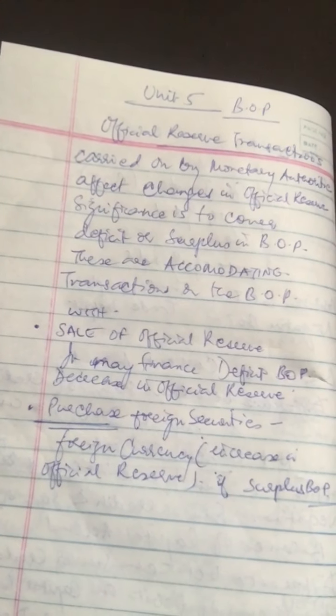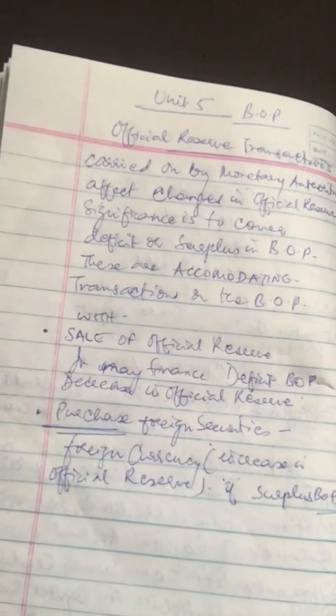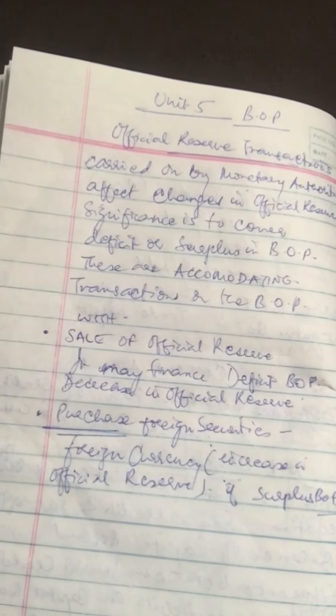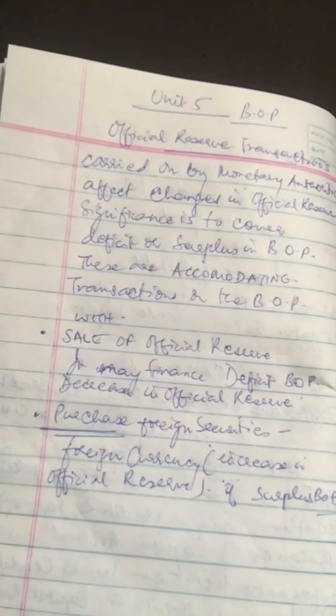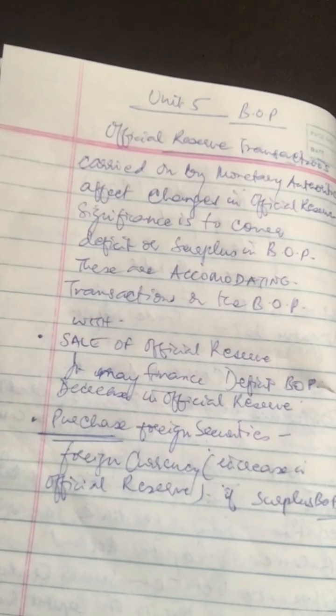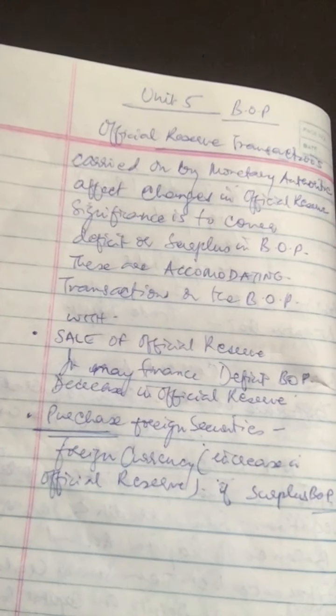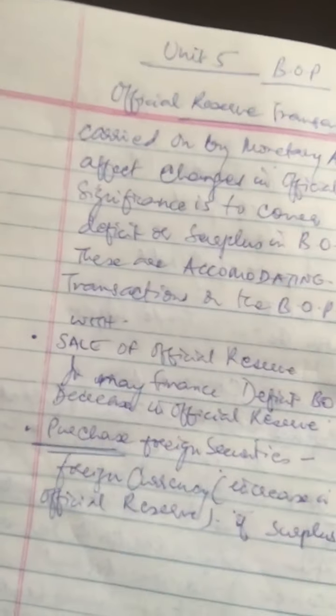So official reserve transactions can be both accommodating as well as autonomous, but generally these transactions are called accommodating when carried out to keep the balance of payment identity, and they are used mainly for accommodating items. But sometimes, yes, they are also called autonomous if carried out due to some other motive, like to stabilize the external value of the domestic currency.